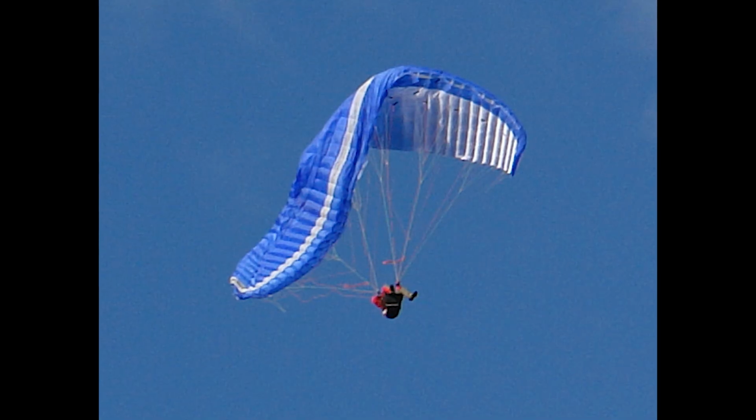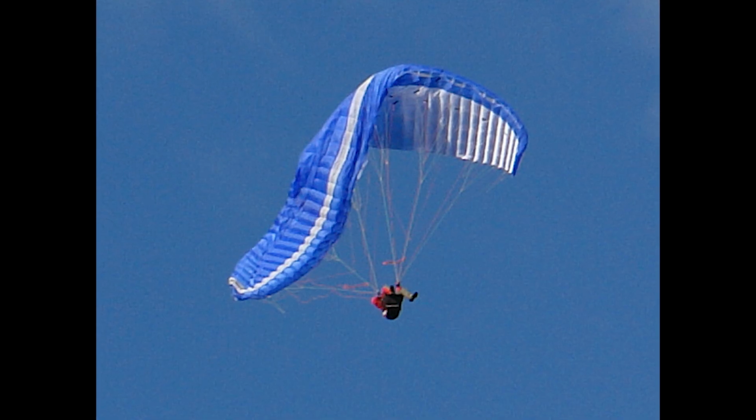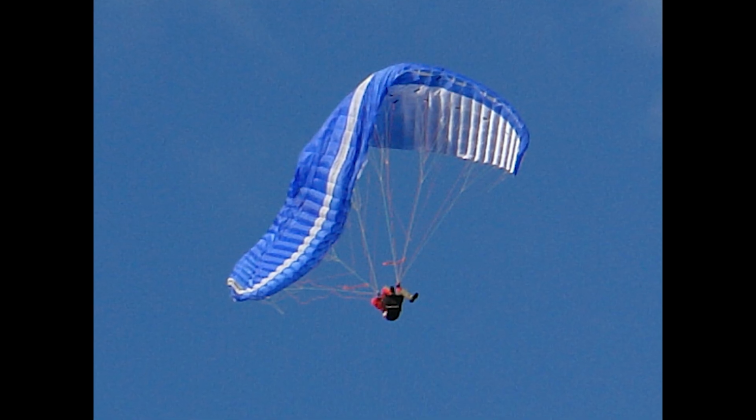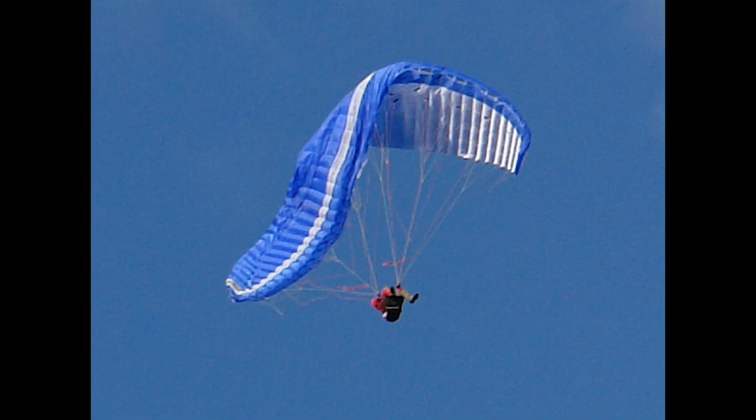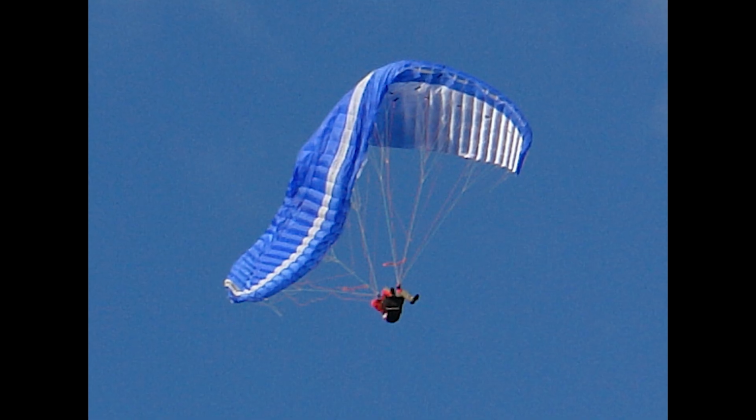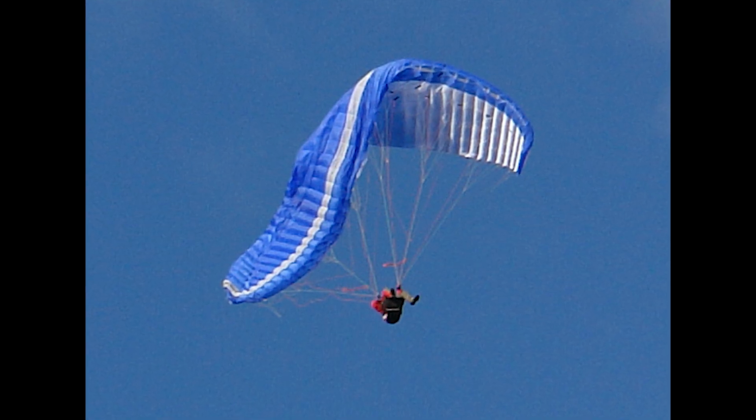On the other hand, I have collapses, which is when the paraglider closes. Collapses, or deflations, are usually caused by external factors, turbulence, or rotors. Mainly I have the asymmetric collapse, when one side of the paraglider collapses, and the symmetric or frontal collapse, when the entire leading edge collapses.